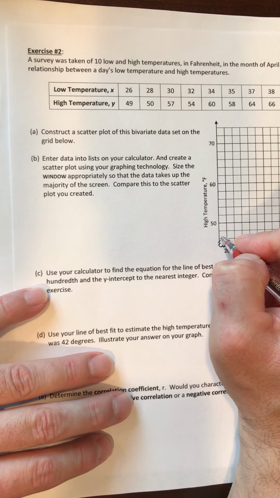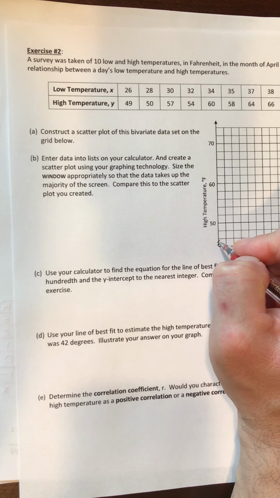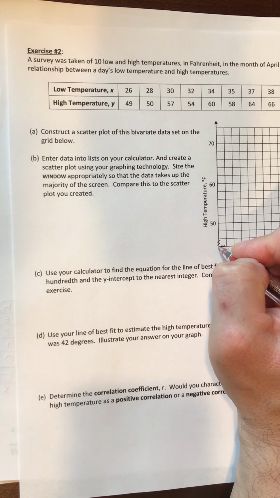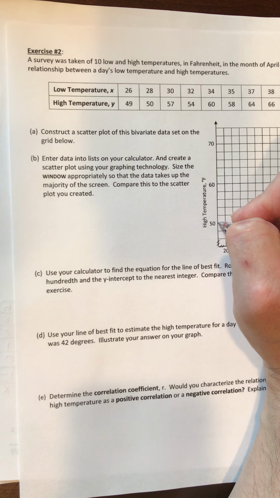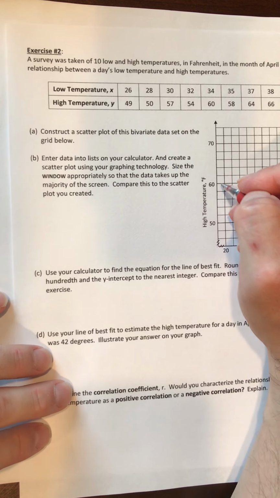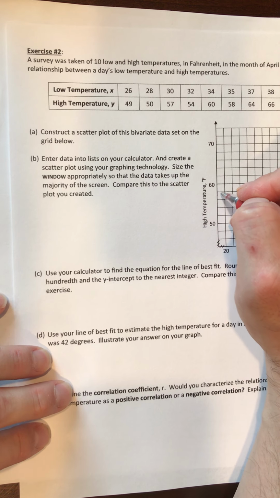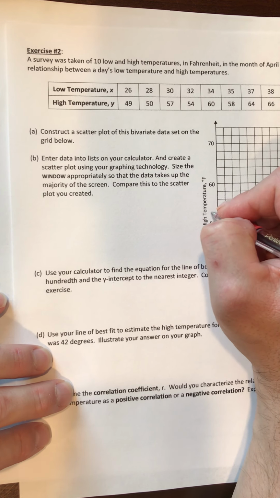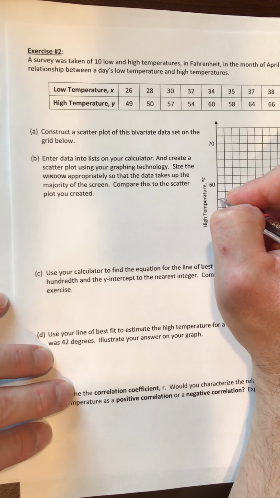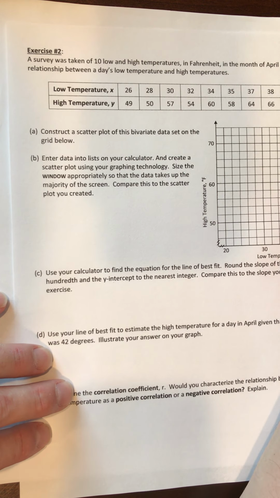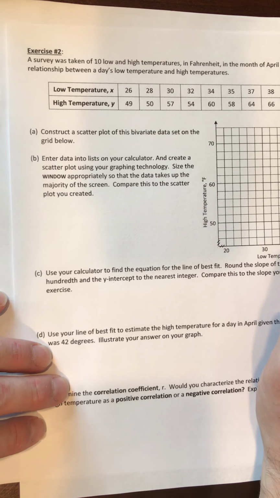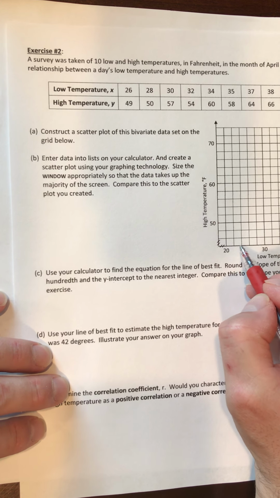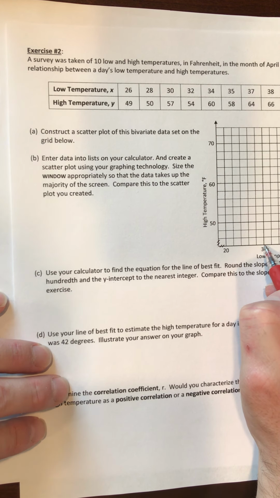So when you go to plot these points, keep in mind that there's a break line here. So there's 0, but then there's a break. If you look, this is 50, and then it goes up to 60. There's 5 boxes here, so the scale is really 2: 50, 52, 54, 56, 58, 60. All right, so I'm going to plot these points. And the scale in the X is also 2, right? Because there's 1, 2, 3, 4, 5 boxes.